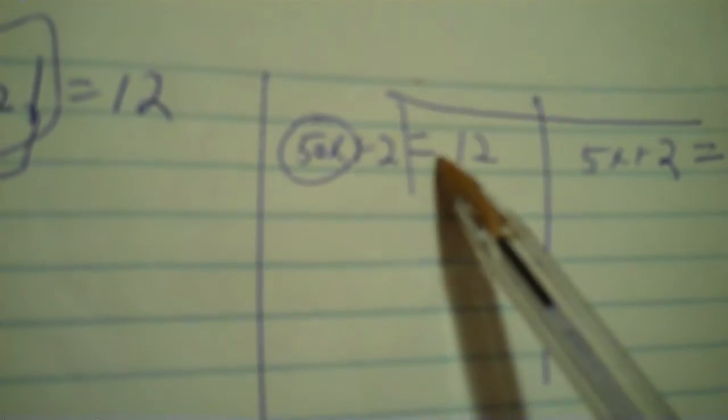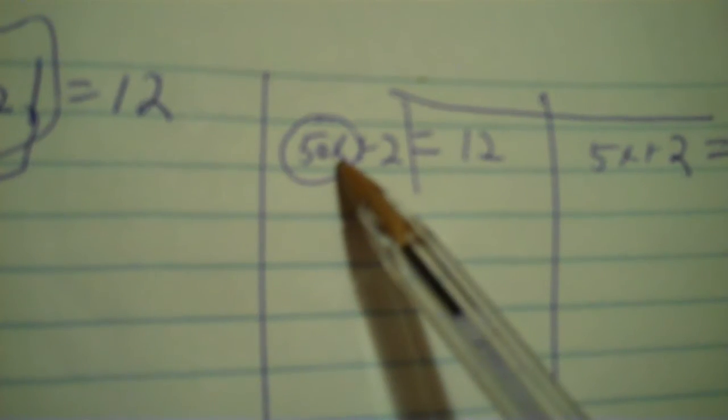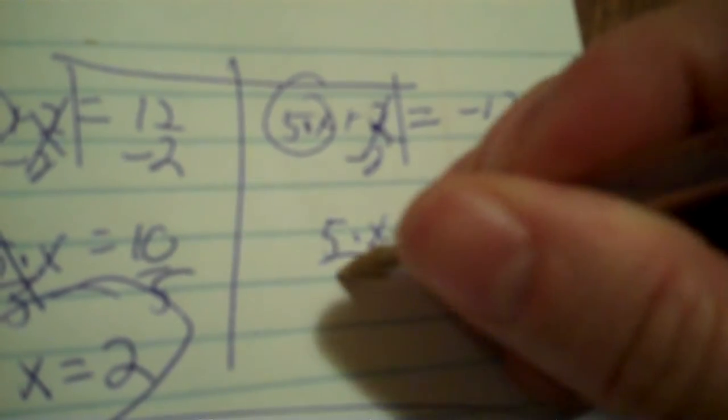Okay. So between 5 and x, that's a times, plus. Now there's no sign to flip, so I don't have to worry about keep, switch. I just minus 2 to get 10, then I divide by 5, and I get 2. Over here, same thing. Minus 2, this time it's negative 12 minus 2, and that's negative 14. Divide by 5. Negative 14 divided by 5 is negative 2.8.